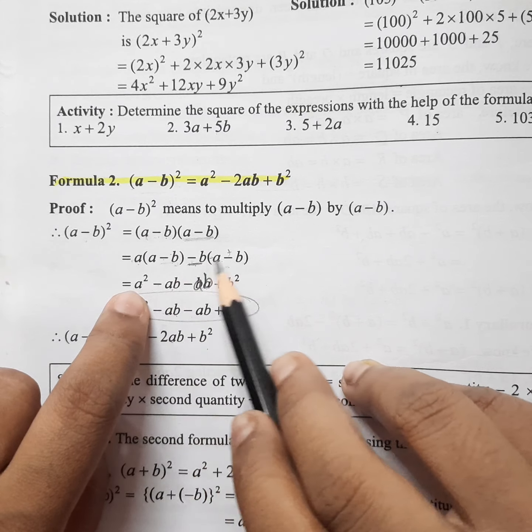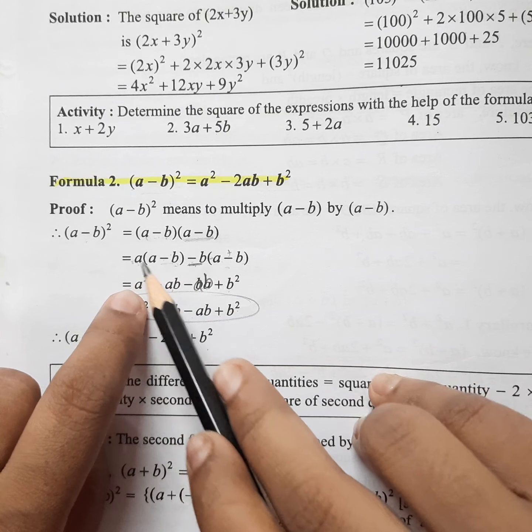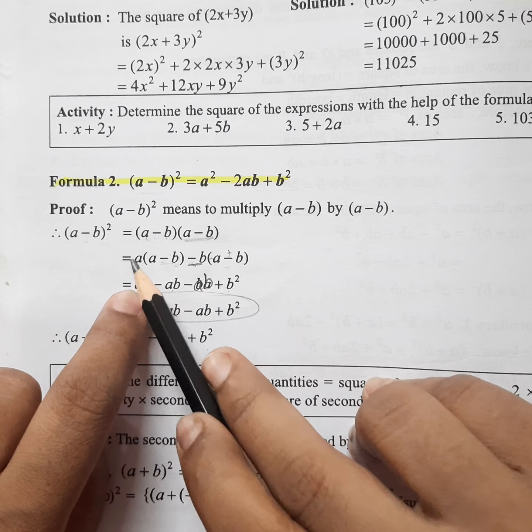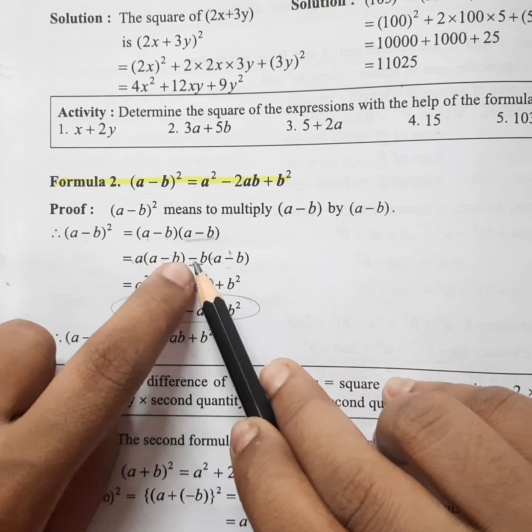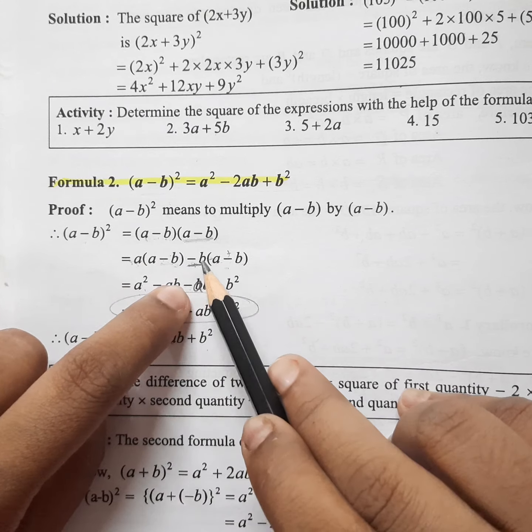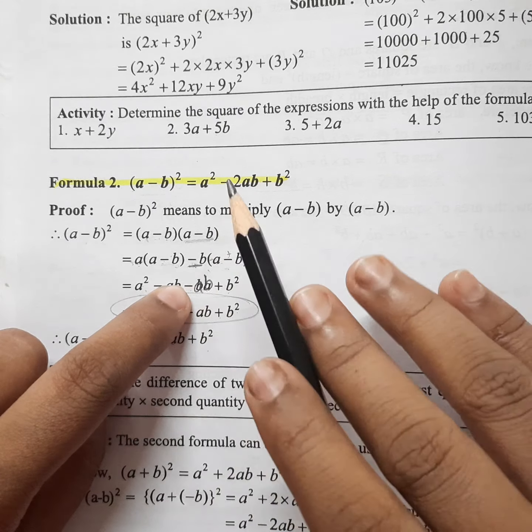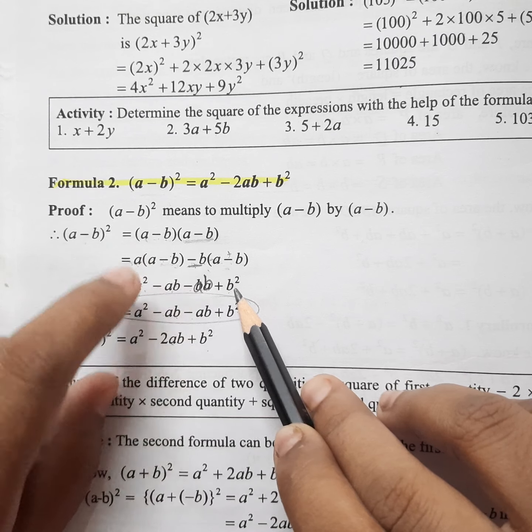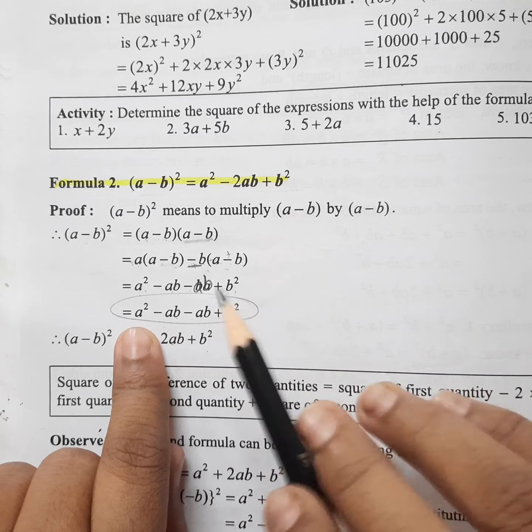So here there are a few minuses, but a is having plus. So plus a into a is a square, plus a into minus b is minus ab. Now here minus b into a makes minus ab, alphabetical order, and minus b into minus b is plus b square. I've actually overwritten that line, don't mind that.